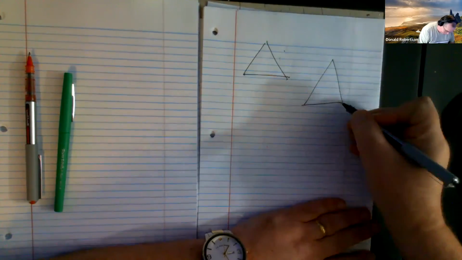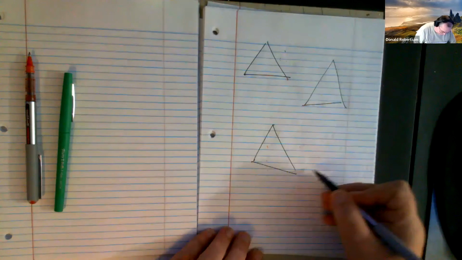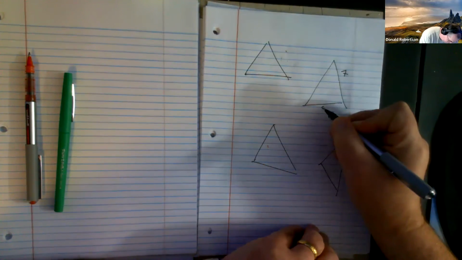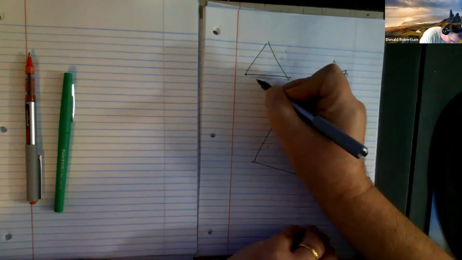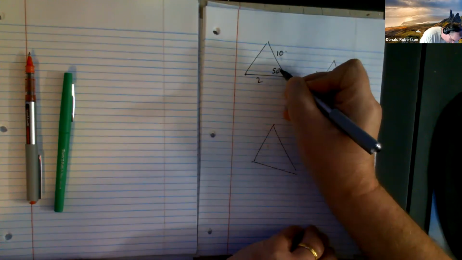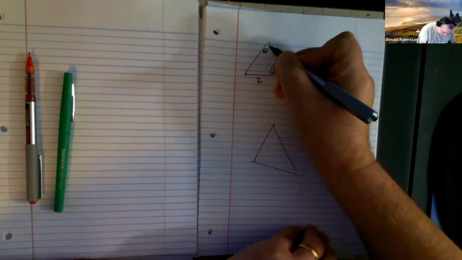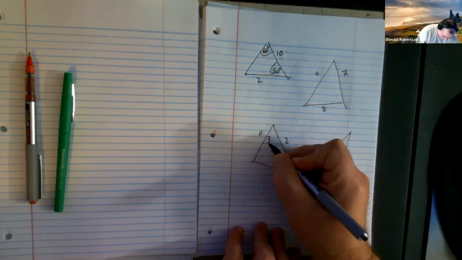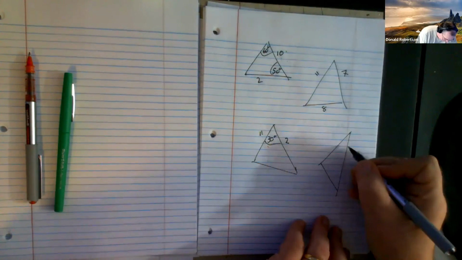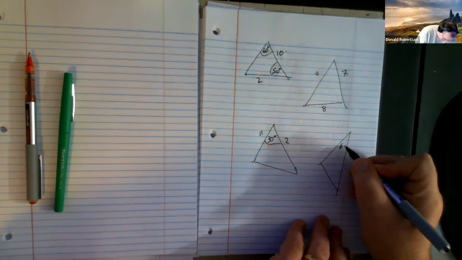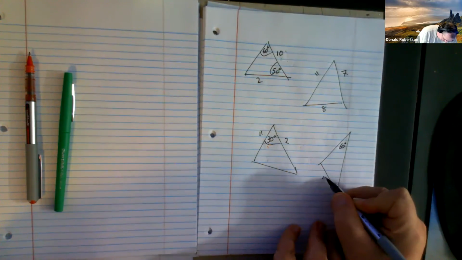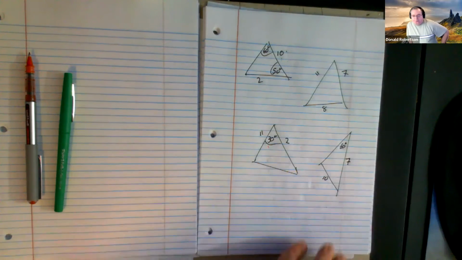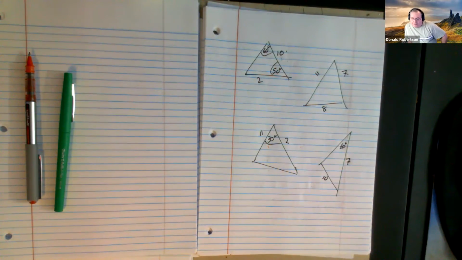Before I go on and do the puzzles, I'm going to randomly put in some triangles, just randomly putting together some triangles.